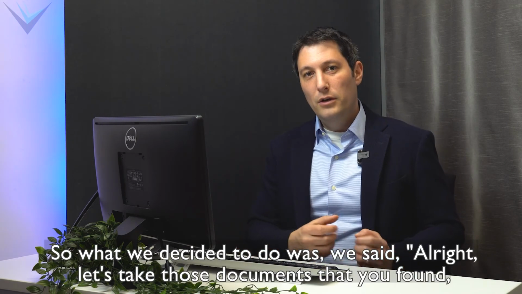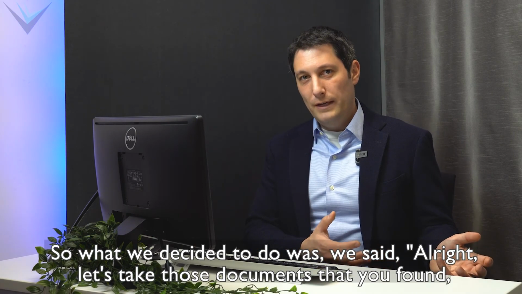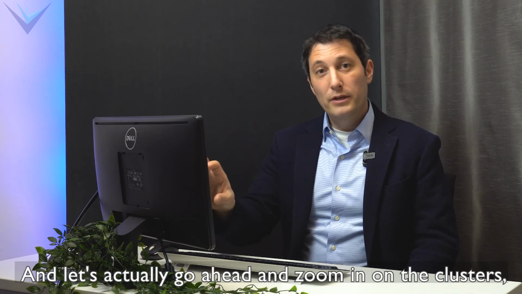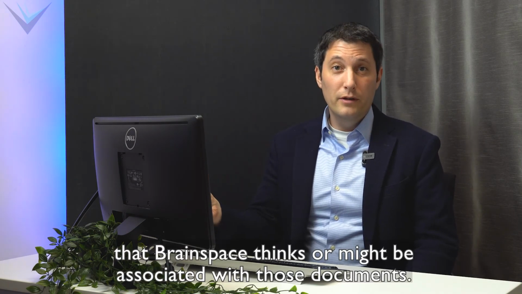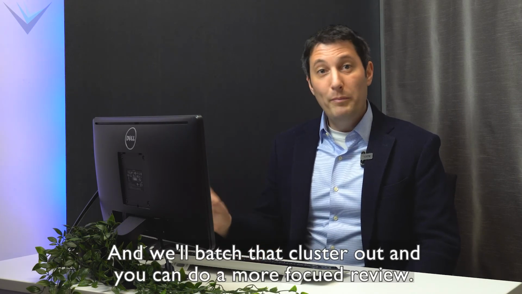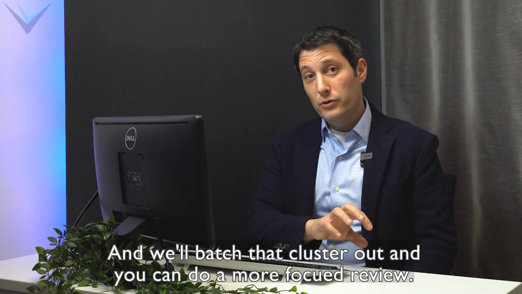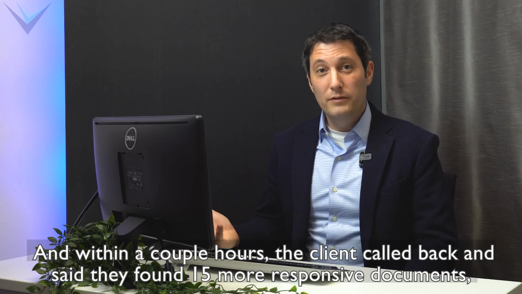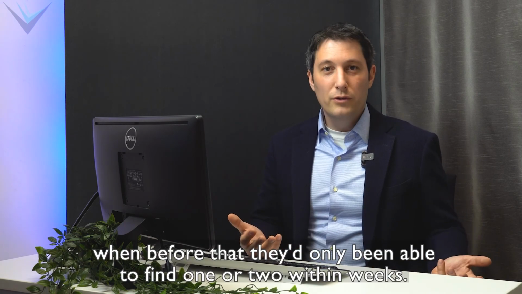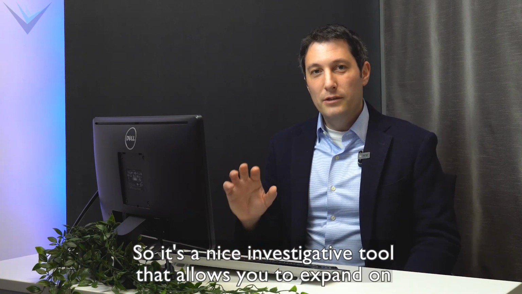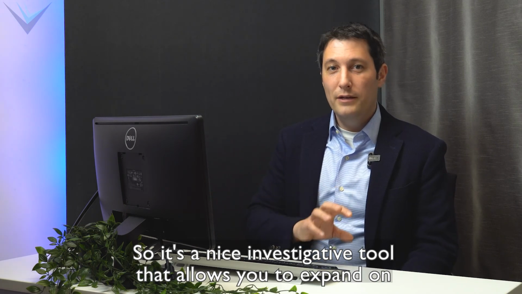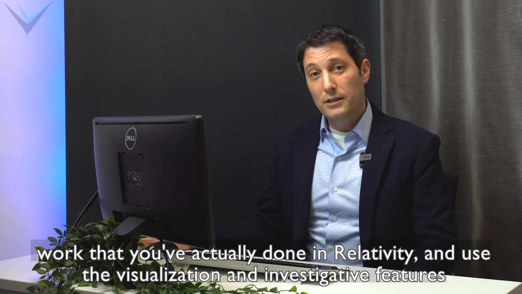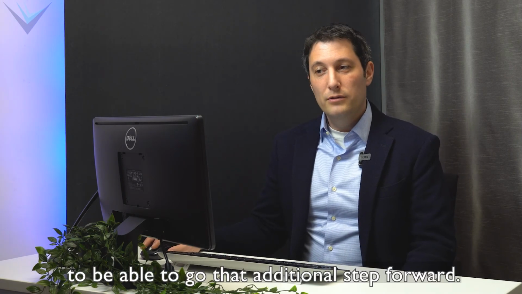So what we decided to do was we said, all right, let's take those documents that you found, we will find them in Brainspace, and let's actually go ahead and zoom in on the clusters that Brainspace thinks might be associated with those documents. And we'll batch that cluster out, and you can do a more focused review. And within a couple hours, the client called back and said they found 15 more responsive documents when before that they'd only been able to find 1 or 2 within weeks. So it's a nice investigative tool that allows you to expand on work that you've actually done in Relativity and use the visualization and investigative features to be able to go that additional step forward.